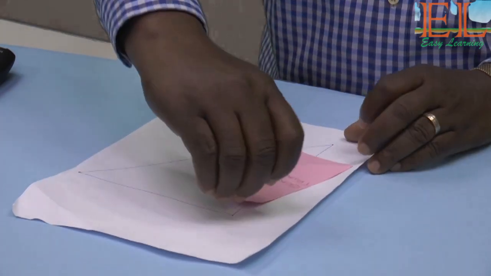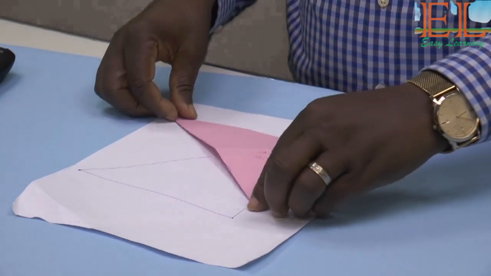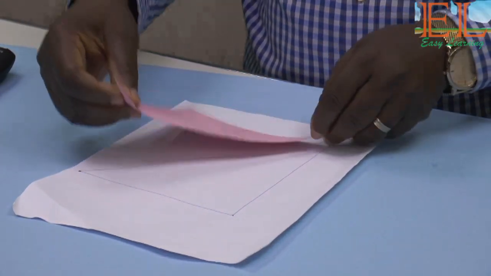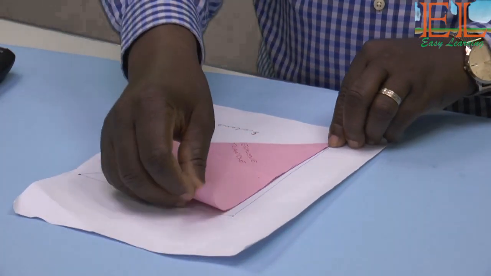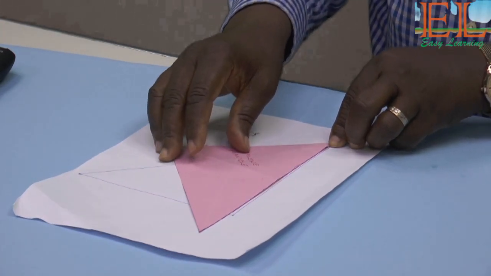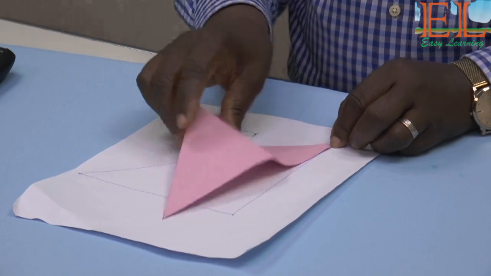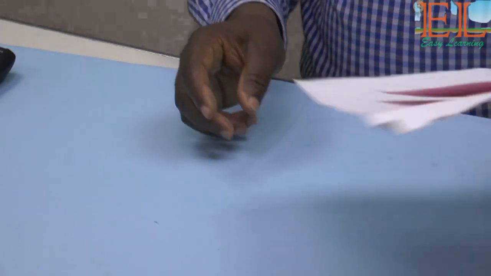Now if we move this, it is clear that it may not fit into it. We move the same point to the other vertices on the diagram, and it will not fit into it. So in this case, we can say that the scalene has no rotational symmetry. So that is the property in that form.